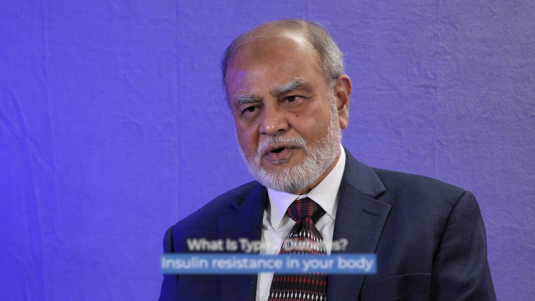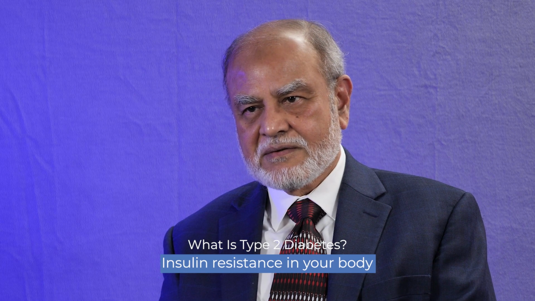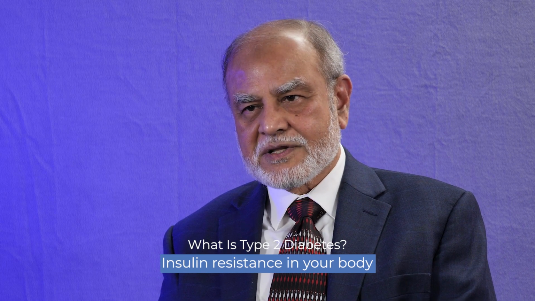If you have other medical conditions, including high blood pressure or kidney disease, those have to be watched carefully and managed properly as needed. Basically, type 2 diabetes causes insulin resistance in the body. So whatever insulin you have, the cells are not able to use it to take up glucose properly for the purposes of cellular nutrition.